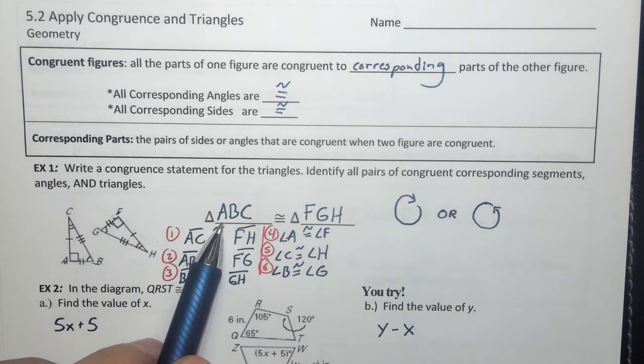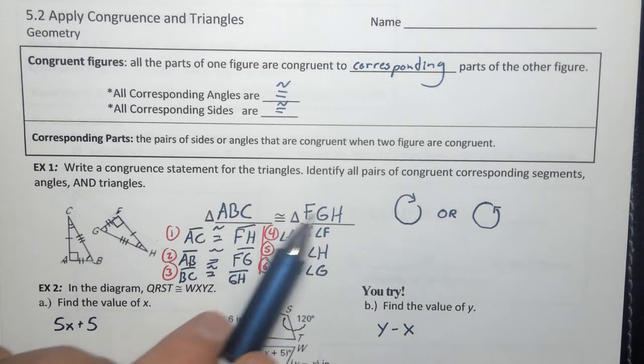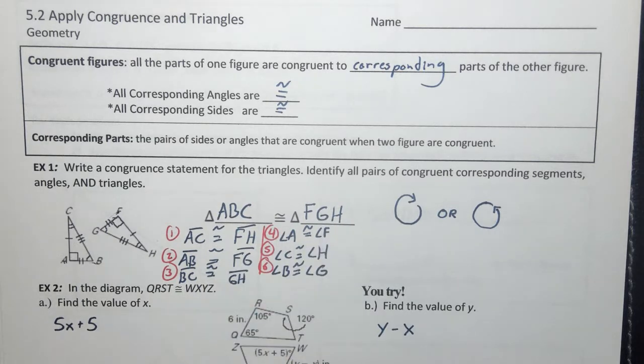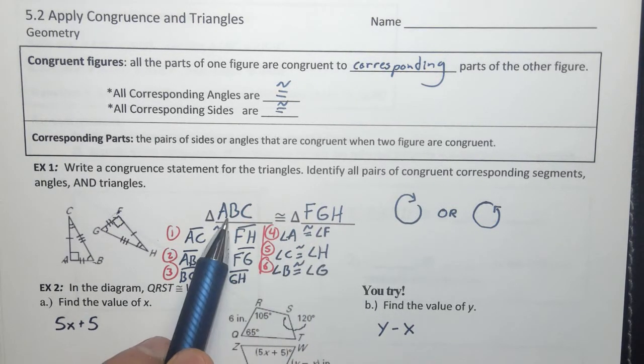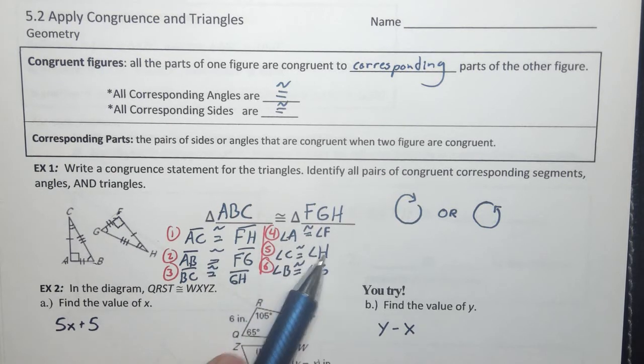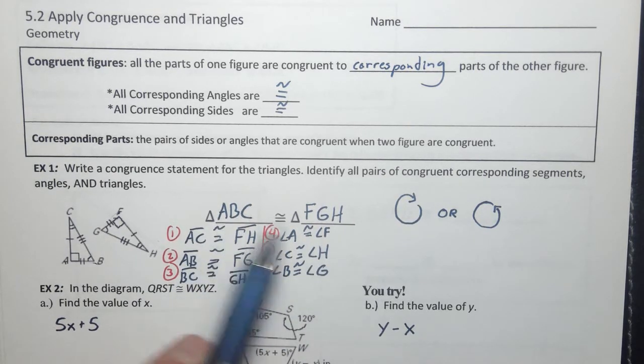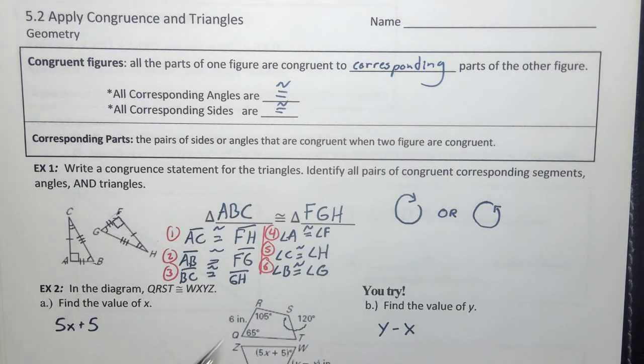It has to follow so that A and F match together, B and G match together, and C and H match together. This is easily seen within our angles. A and F match here, and A and F here match here. C and H, C and H, and B and G, B and G. Everything is in the same spot because the pieces are going to correspond.